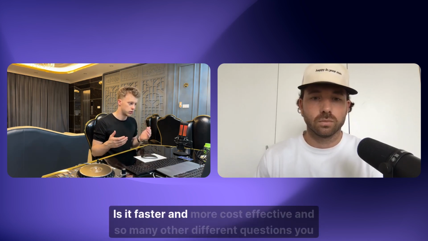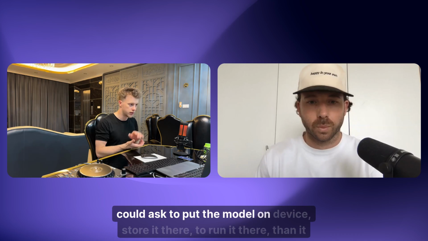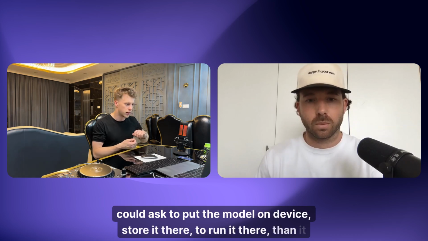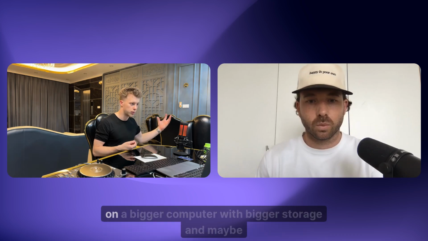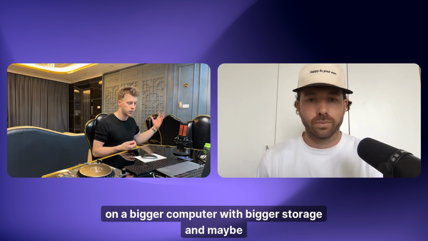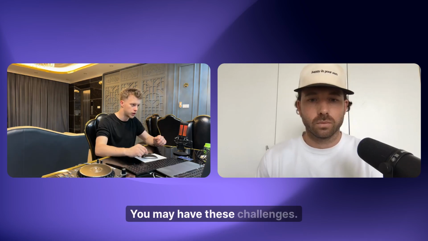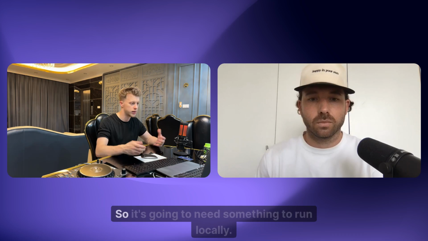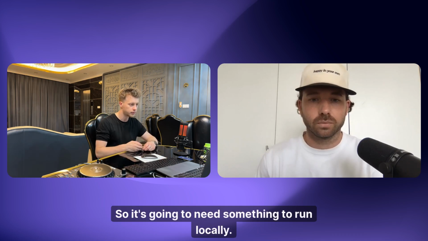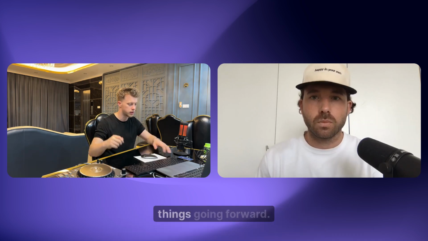Is it faster and more cost effective, and so many other different questions you could ask, to put the model on device, to store it there, to run it there, than it is to send the request to the internet, to the data center, do the processing there on a bigger computer with bigger storage and maybe capacity to hold a bigger model, and then send it back? It all depends on your application. You may have these challenges. Like I said, maybe you've got a robot on a remote farm. It doesn't have connection to the Wi-Fi all the time, so it's going to need something to run locally. So that's an interesting point for us to keep in mind as we discuss these things going forward.